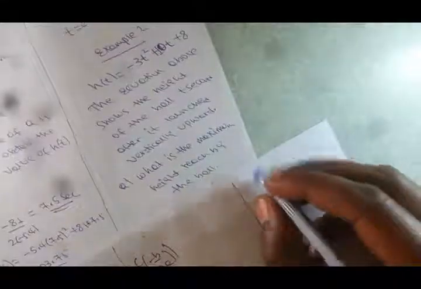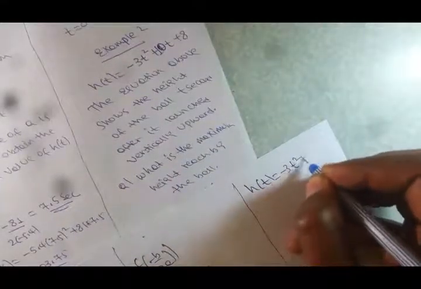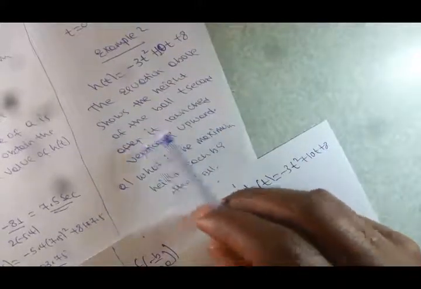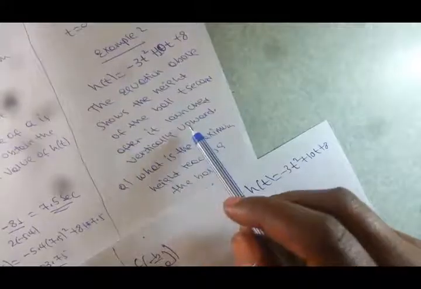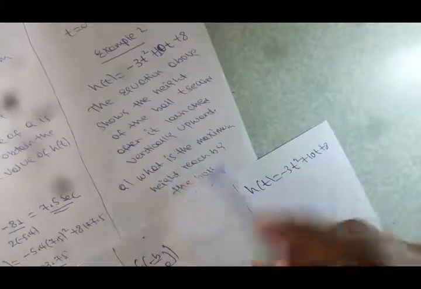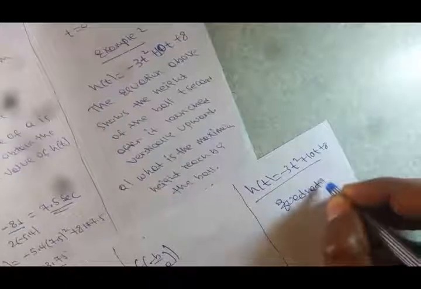Example 2: h of t is given by minus 3 t square plus 10 t plus 8. The equation above shows the height of the ball t seconds after it was launched vertically upward, and we are asked to find the maximum height reached by the ball. So this equation is equivalent to a quadratic equation.